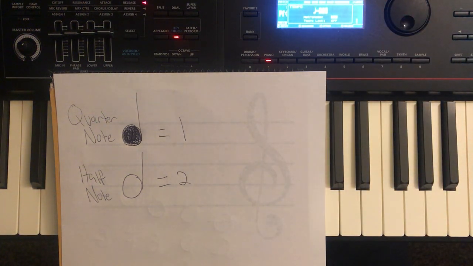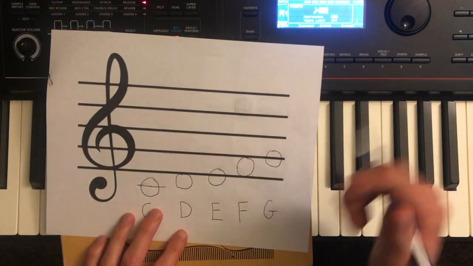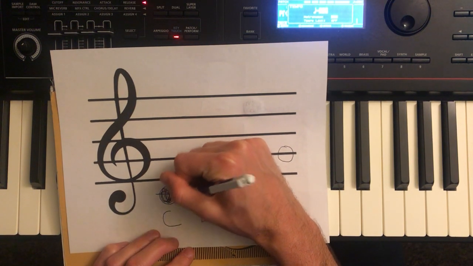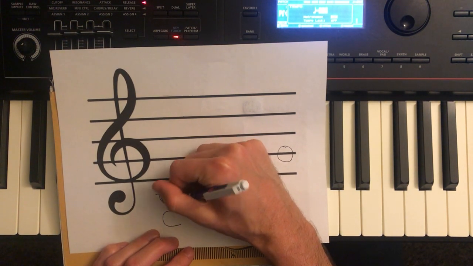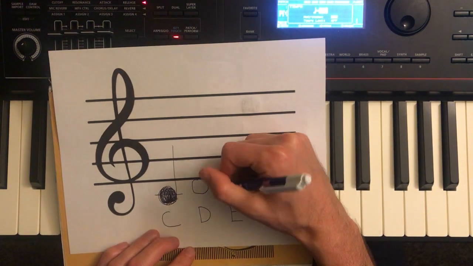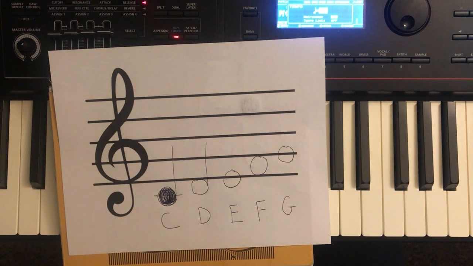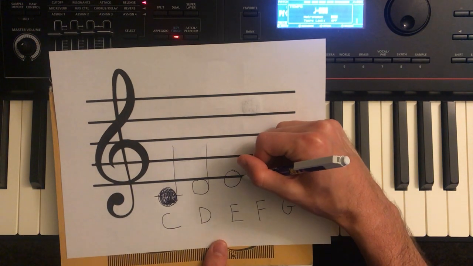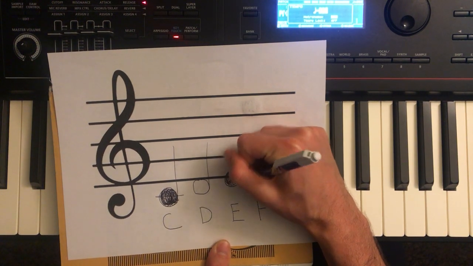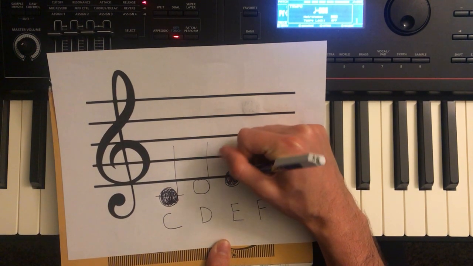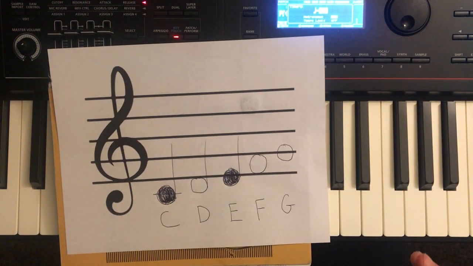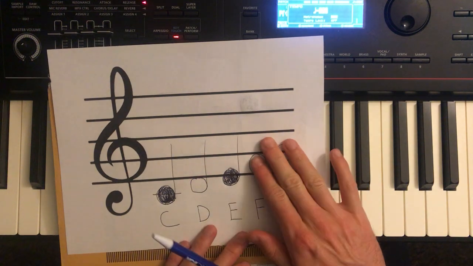So when you're reading music, right, maybe we're going to play something like this. Maybe the C will be a quarter note, like that. Maybe the D will be a half note, and so on. So if I was to play, let's just say I'm just playing the notes C, D, and E here. The note C will be a quarter note, which is 1 beat, right? The note D will be a half note, which is 2 beats. And the note E will be another quarter note, right, which is 1 beat. So we'll ignore the notes F and G for now.